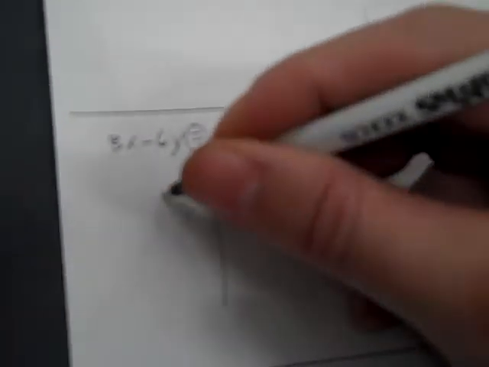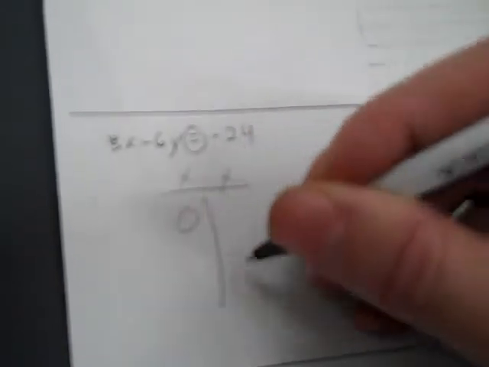There is no x, so I'm going to make myself a little note that there's no x. There's only y. Right here, x and y, are they on the same side or on different sides? They're on the same side, x and y together. So again, I need to go with the 0 and 0 table.